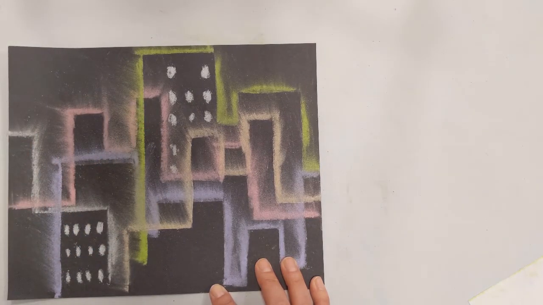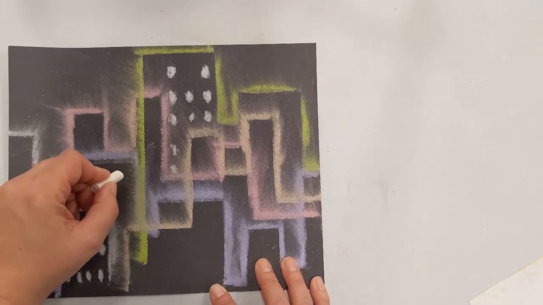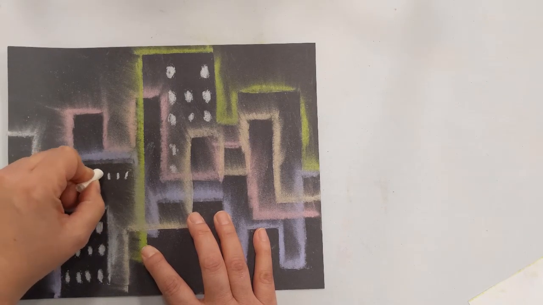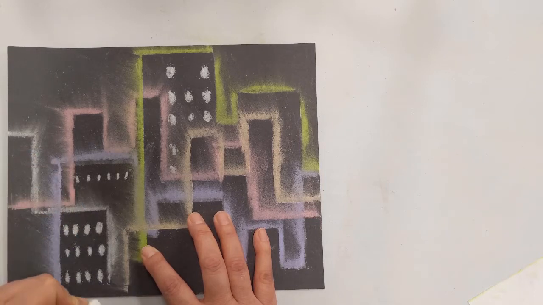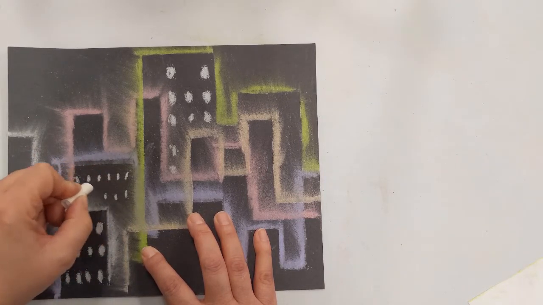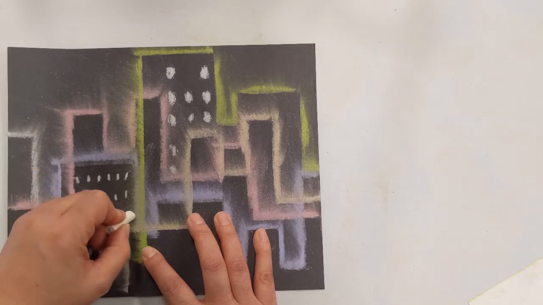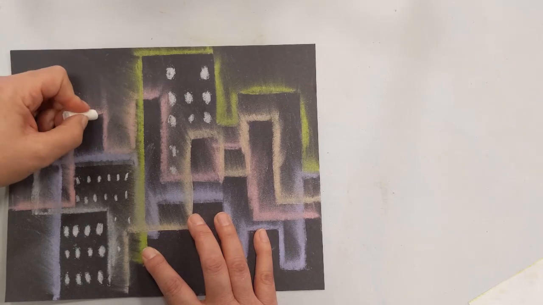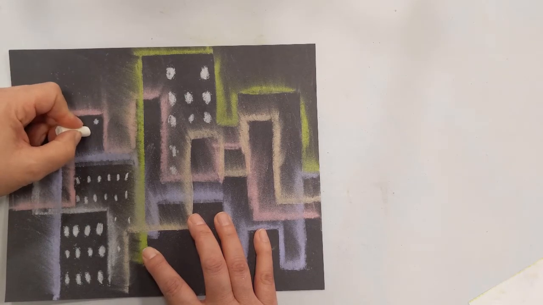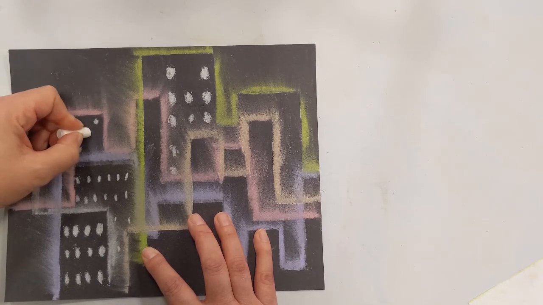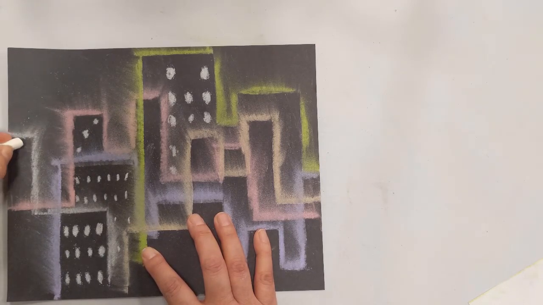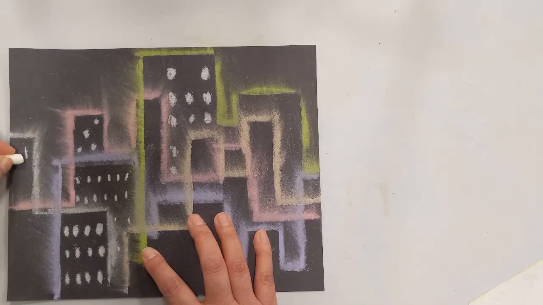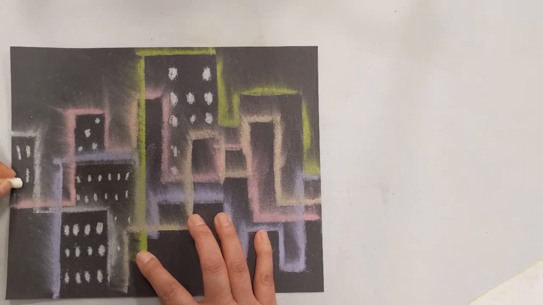Okay, where else do I want to add lights? Let's add some little bitty ones just across the top here. I'm just going to do little bitty windows because this building is full of tiny, tiny windows. So I'm just going to do little short lines, like little check marks. And maybe here I'll do a little tic-tac-toe almost with those lights. Maybe another one right here. And these windows are big and long, so I'm going to make longer lines here.